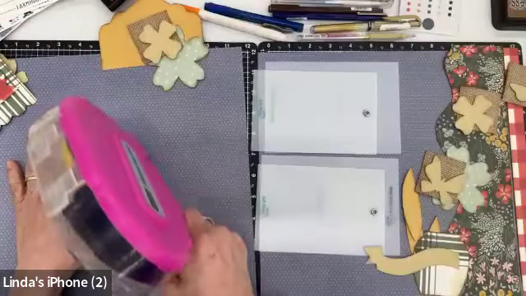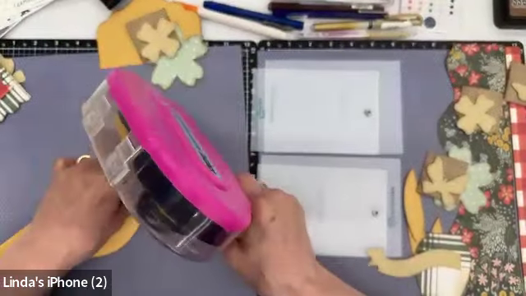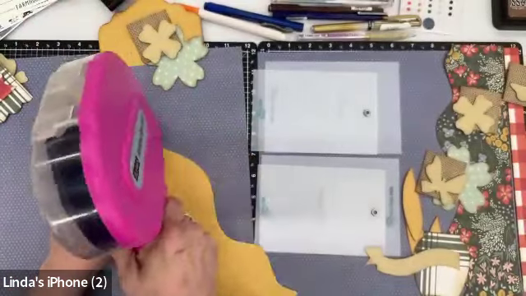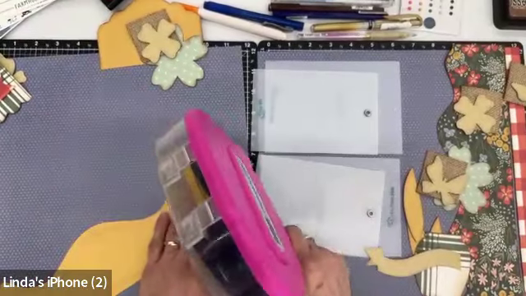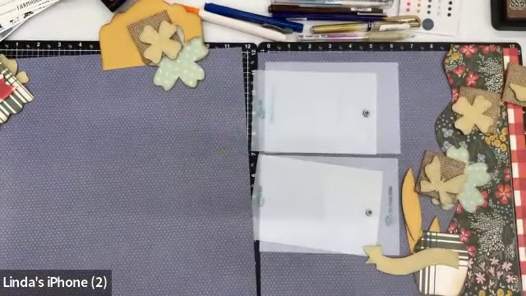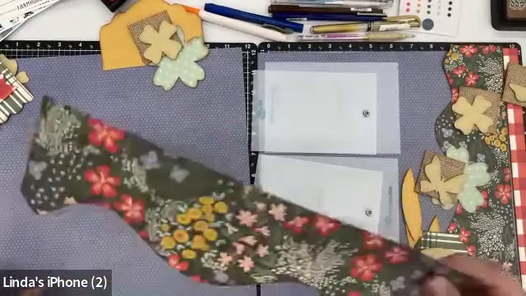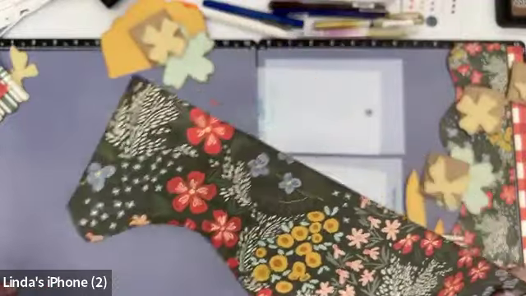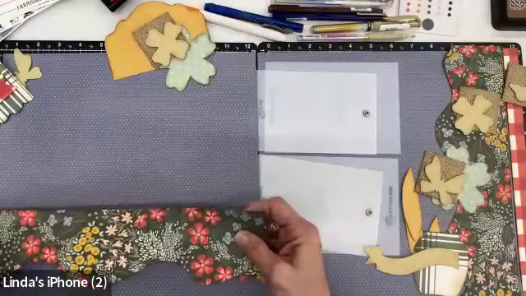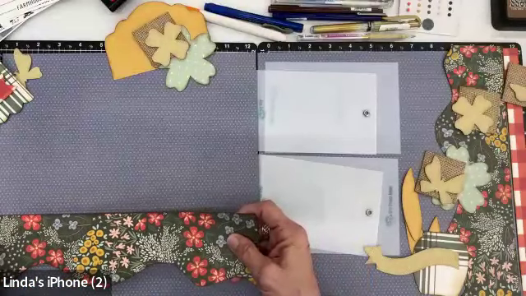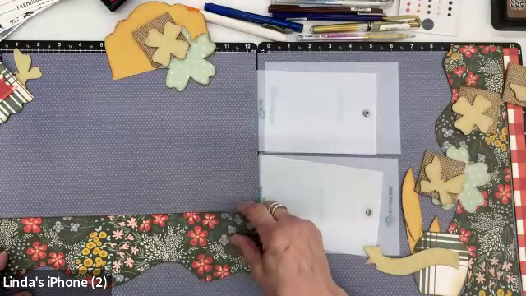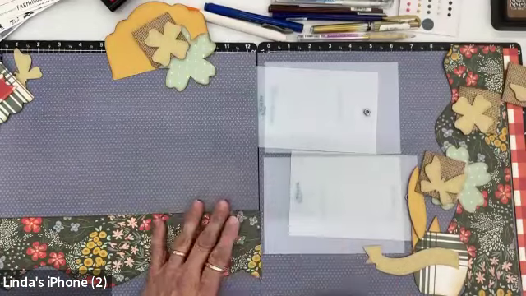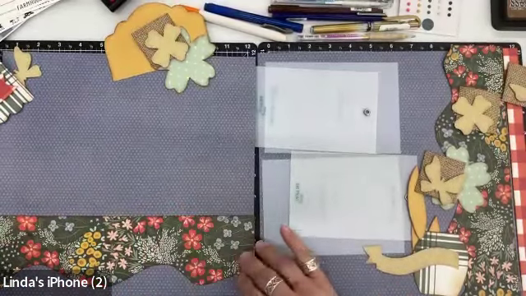So I use the ATG gun. I know a lot of people say it's big, it's bulky, and at first it was, but now it's easy. It's just second nature to me. I know they don't make it anymore, and the refills are hard to find, but they are here at Scrapmania. They're not the Scotch, but the refills are still just as good as the Scotch and a whole lot cheaper. They're around $3 a roll. So if you use that, as far as permanent adhesive, it is very permanent.